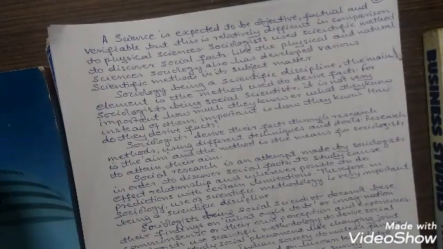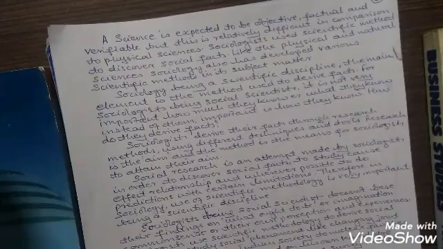Sociologists derive their facts through research method using different techniques and tools. So whatever facts are being derived by sociologists, they are by adopting different research methods and different techniques and tools. Research is the aim and the method is the means for sociologists to attain their aim.